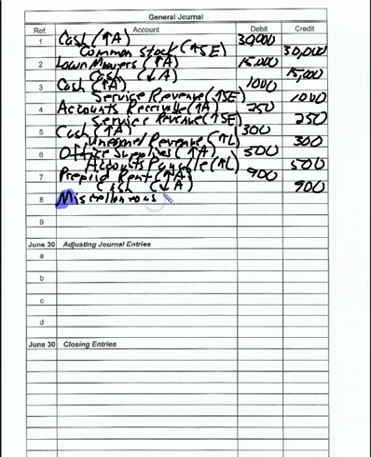So I list my debit first, miscellaneous expense. That causes retained earnings and or stockholders' equity to go down. That's for $200. And we owe money for it, so that's going to be an account payable. So again, we receive these expenses in exchange for the liability.